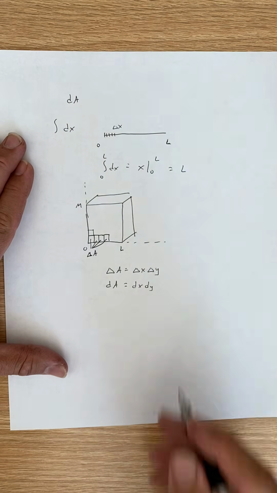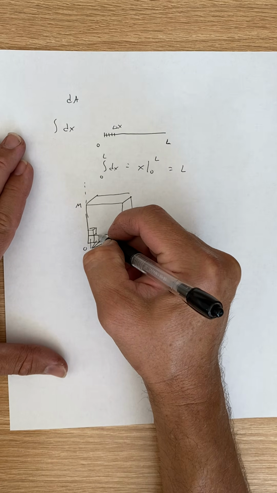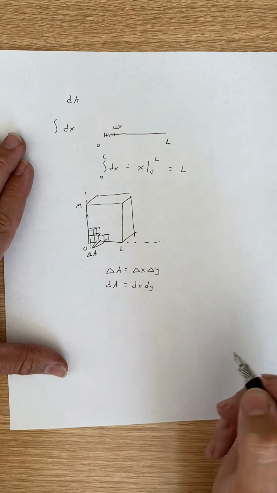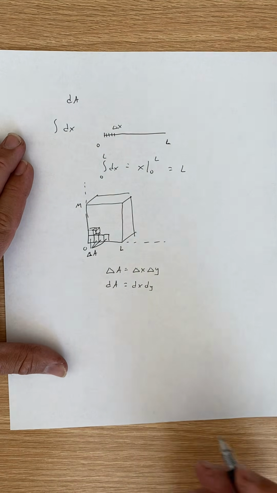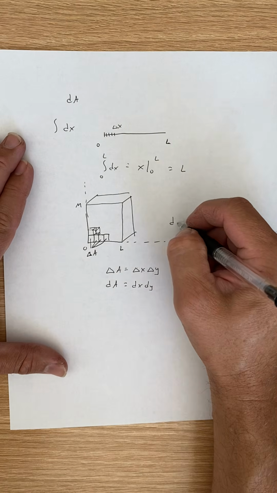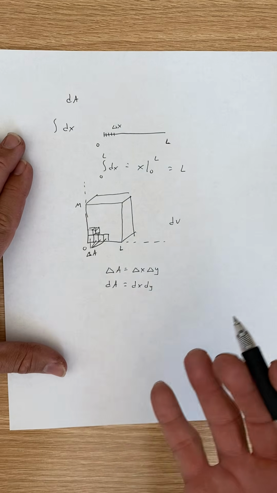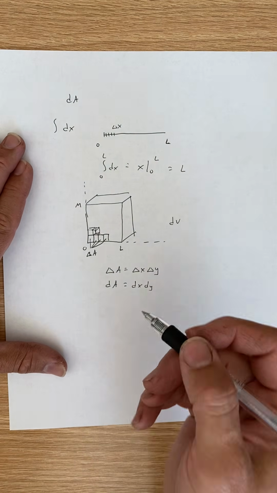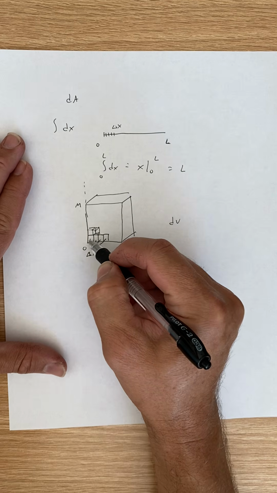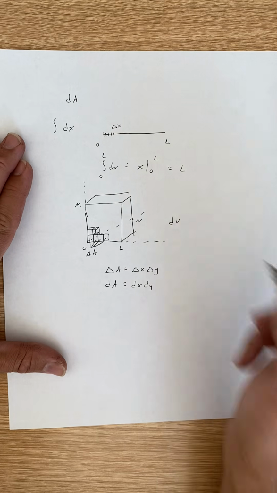That's a terrible looking rectangular prism, but maybe we can get the idea. I now have little dV's. I'm not going to draw any more lines because it's going to get really convoluted. Okay, I'm going to have another axis now, a z-axis. Let's say that runs from 0 to n. It's going to be hard to draw here, but let's say that this runs to some n.